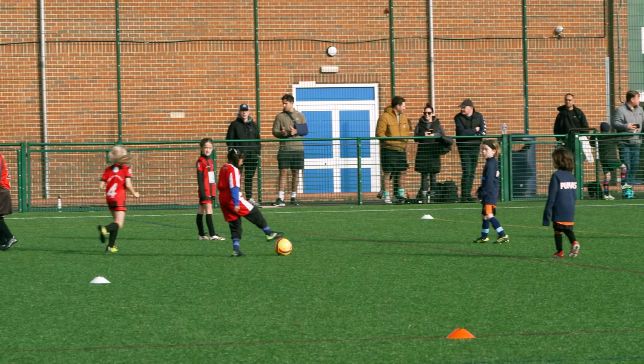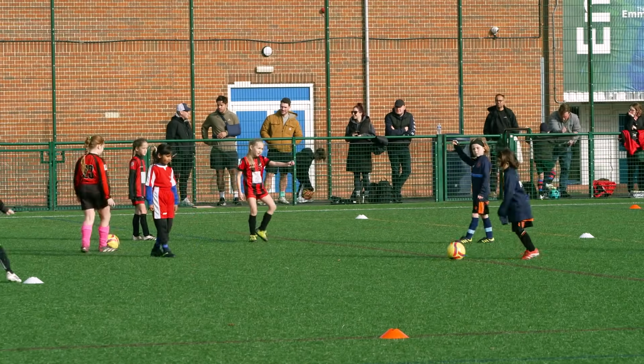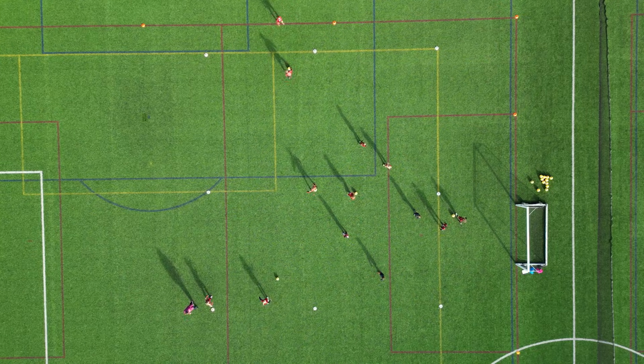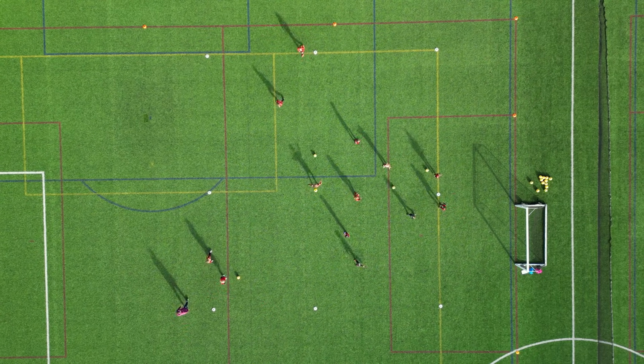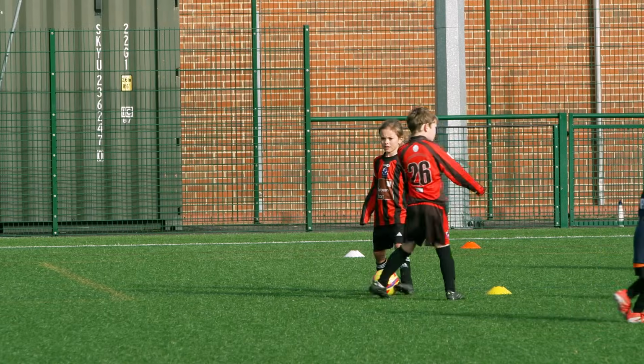Have a look. What I'm noticing is the players are stood still, which is fine because we've just started the activity, more of an arrival. Players on the outside, I want them to be active. So I've encouraged them to move side by side so they're not just stood around.